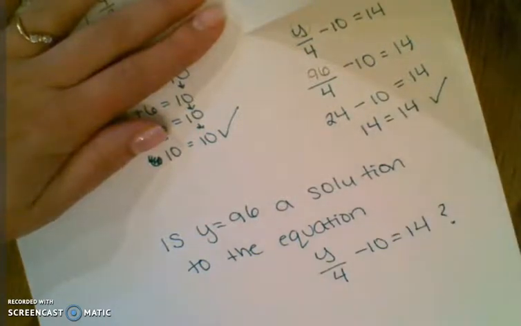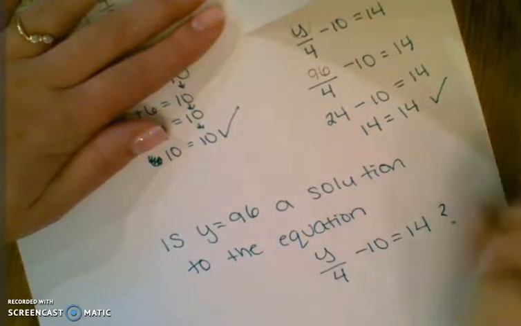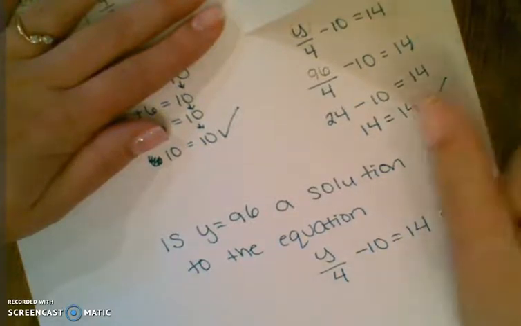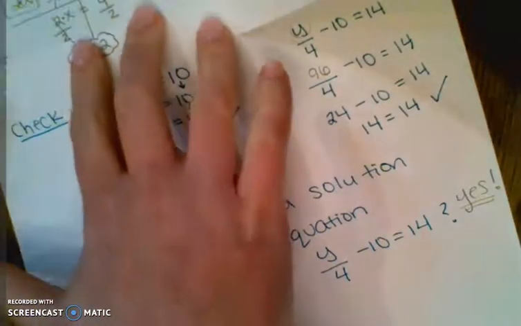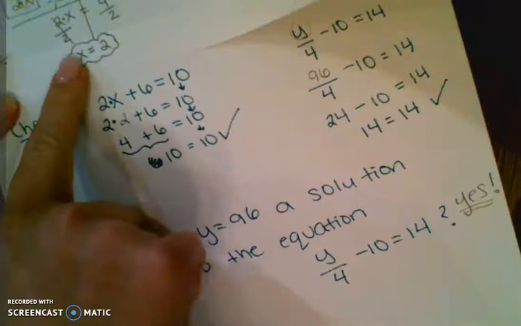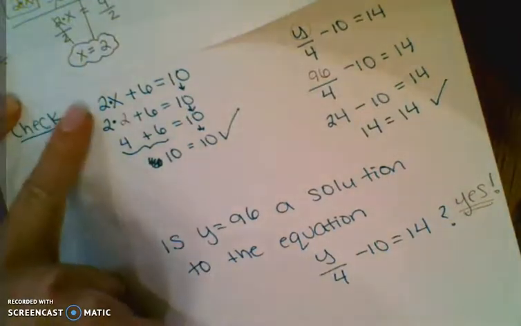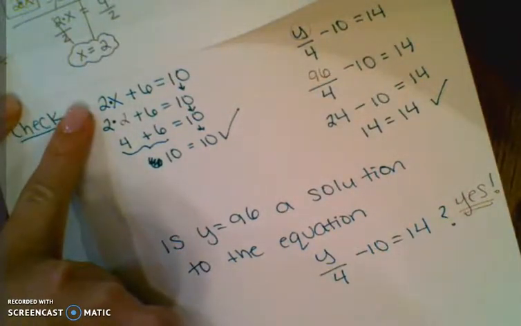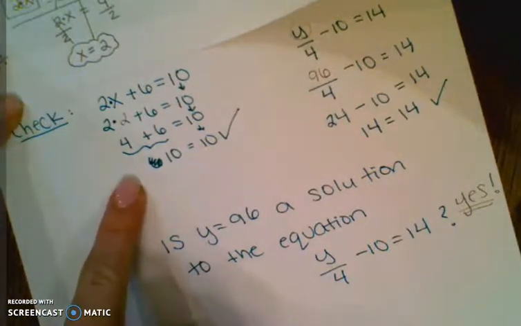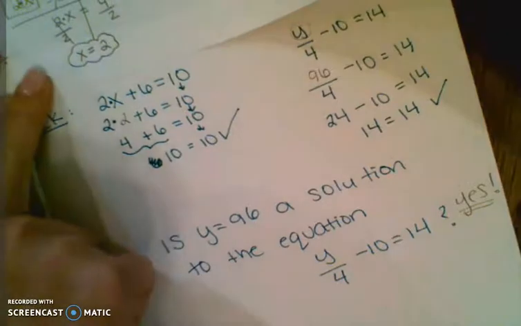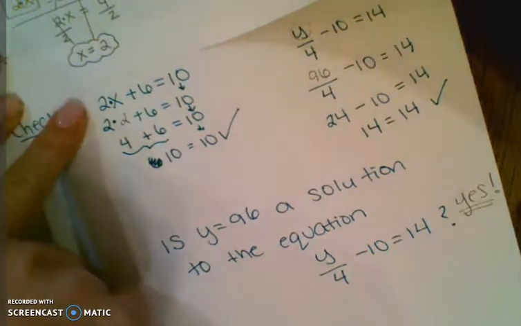Is it in the solution? Yes, yes it is. Or for this one on the left, is x equals 2 a solution to 2x plus 6 equals 10? When I did the math out and I plugged it in, yes, 10 is 10. So is 2 a solution to this equation? Yes, it is.